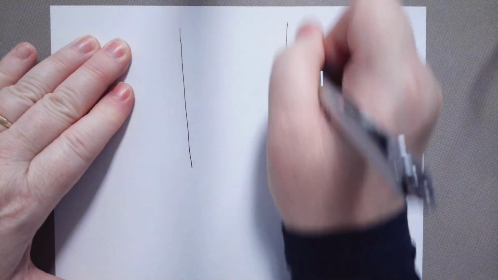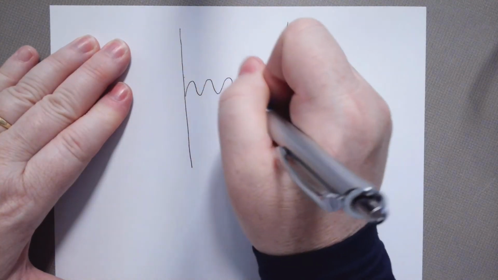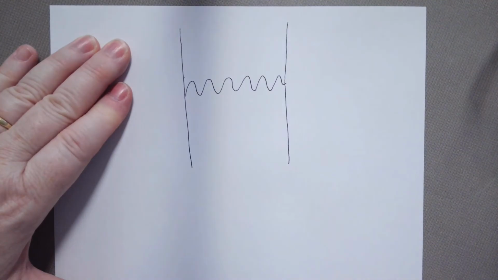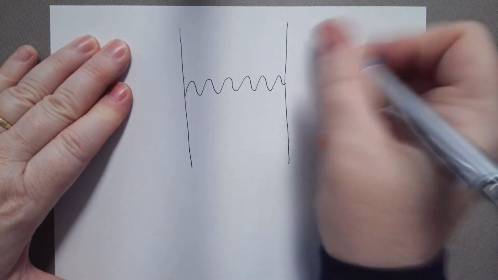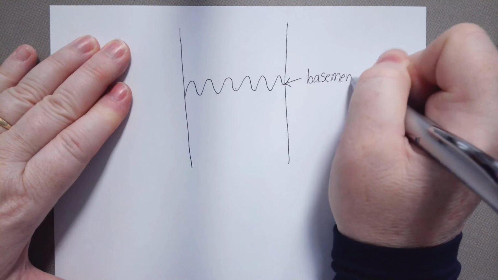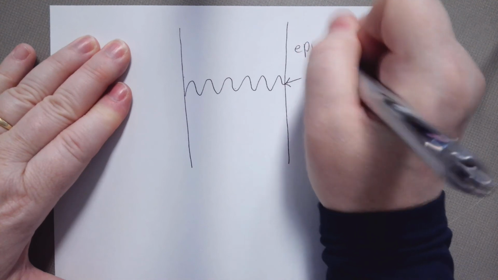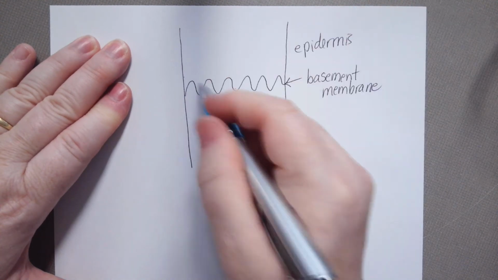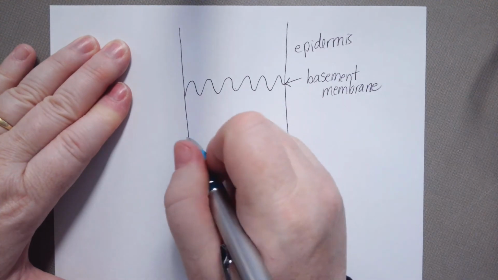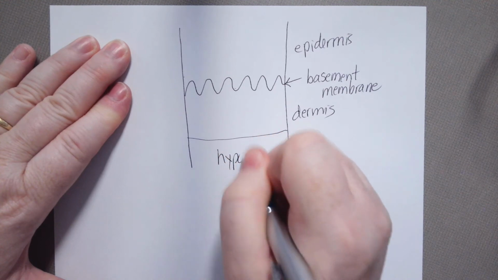All right, I'm going to show you really quickly how to do the layers of the skin. Okay, so I'm just going to draw this like this. Now the border between the epidermis and the dermis is uneven like this because these are the epidermal ridges, and this divider right here between the epidermis and the dermis is the basement membrane. Up here is the epidermis. These are the epidermal ridges, and then we have the dermis, and then underneath the hypodermis.